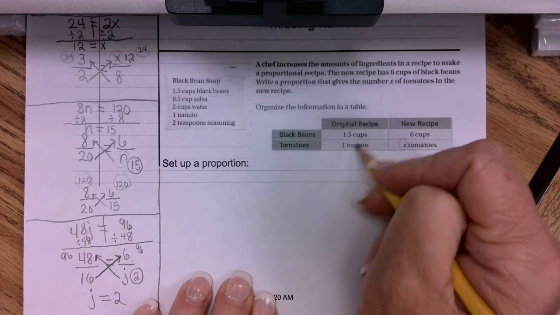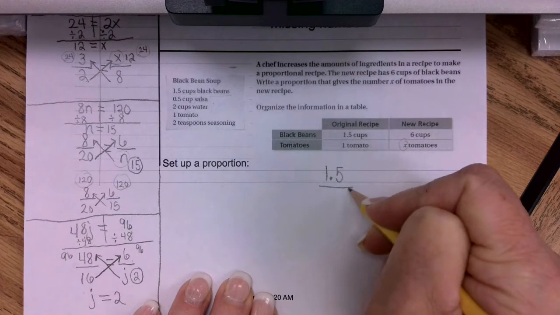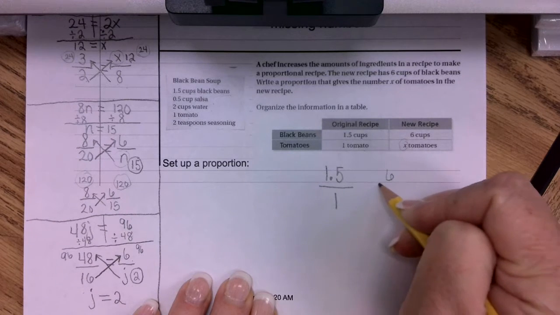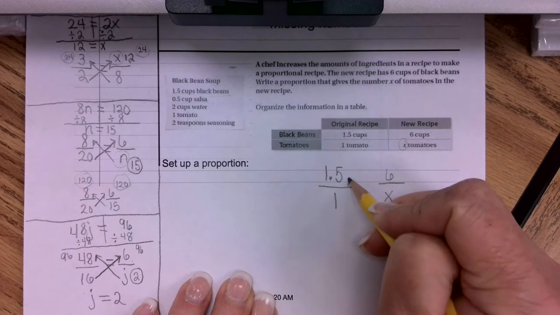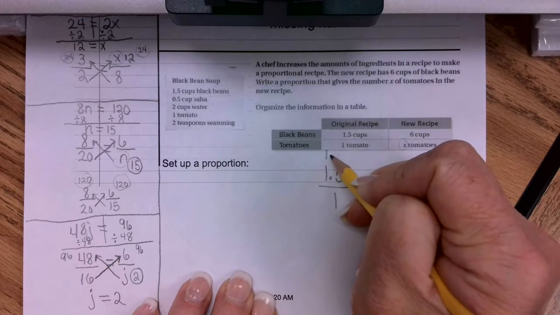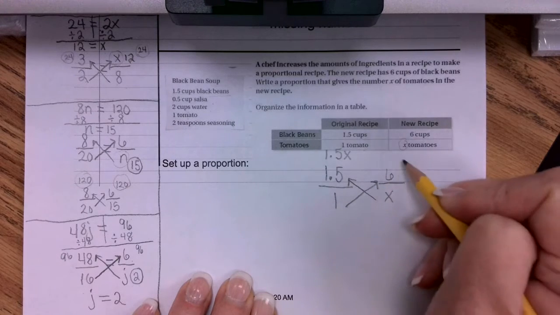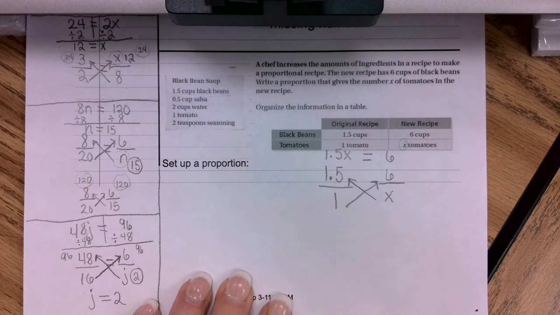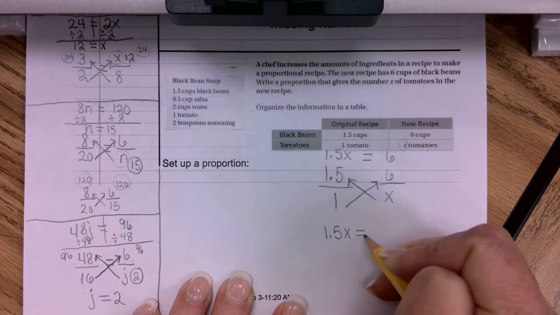So we're just going to set up a proportion. So we have 1.5 cups of black beans for 1 cup of tomatoes. And then on this side, we have 6 cups of black beans. And we don't know how many tomatoes. So we're going to cross multiply. 1.5 times x is 1.5x. And 1 times 6 is 6. Those two things have to be equal. So I'm going to rewrite this down here. So we have 1.5x, and that has to equal 6.